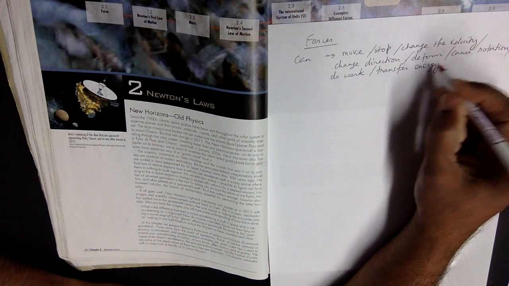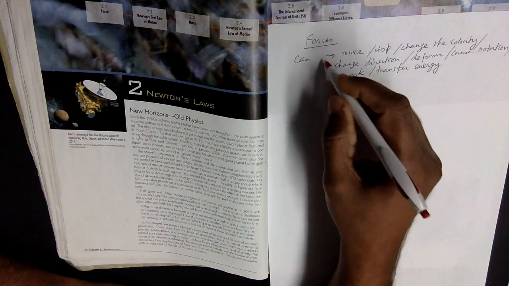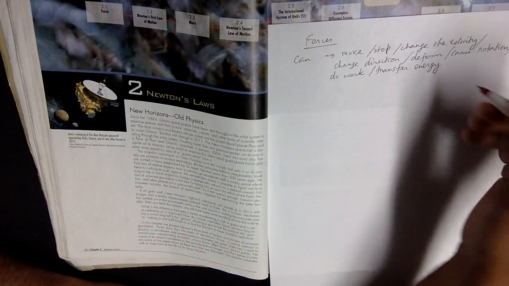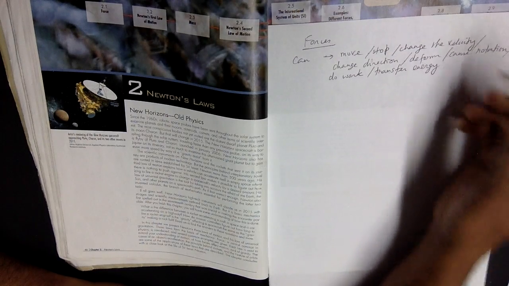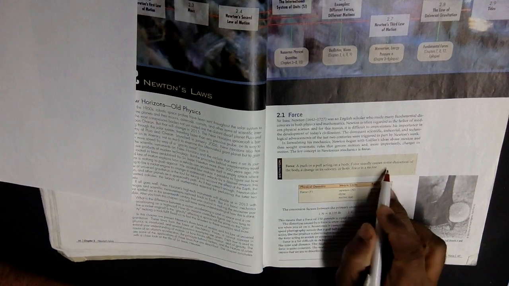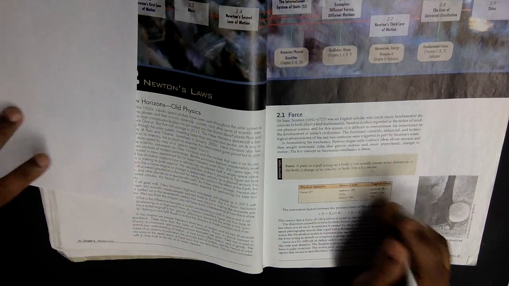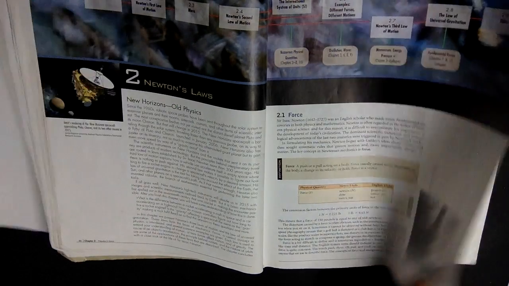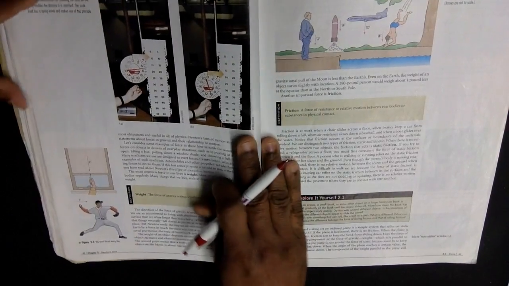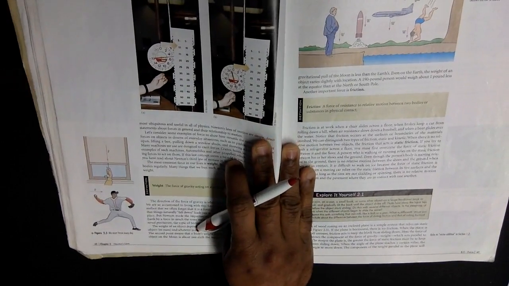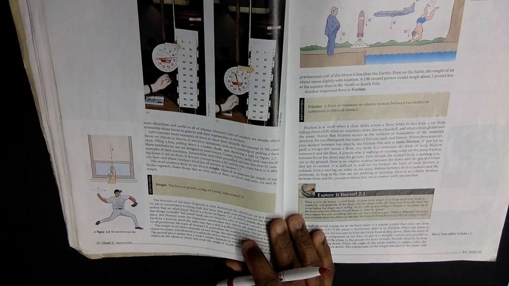So forces can do all these things and something more. So that is what you should understand here as to what forces can do. And remember, force is a vector quantity. So going on to the next page. The next page basically tells you the different kinds of forces.